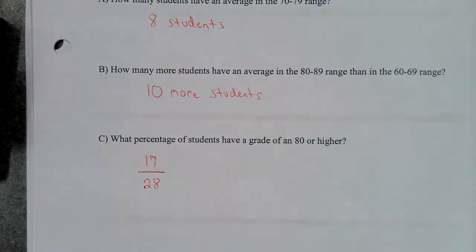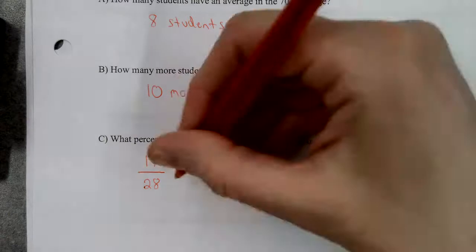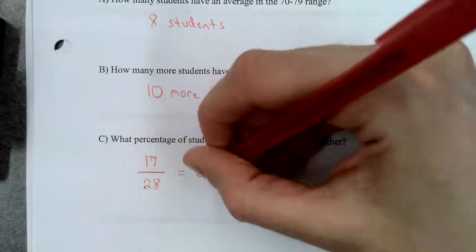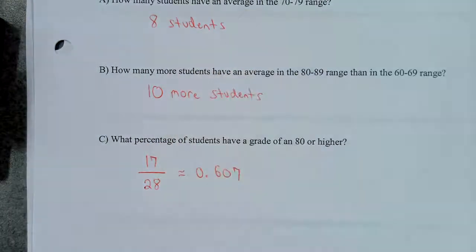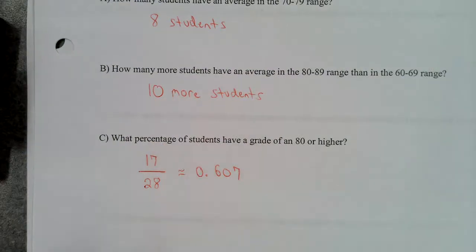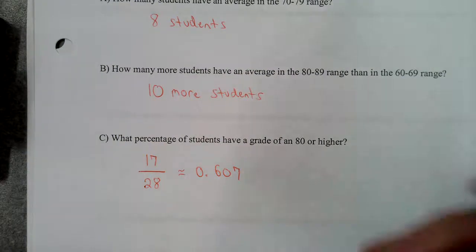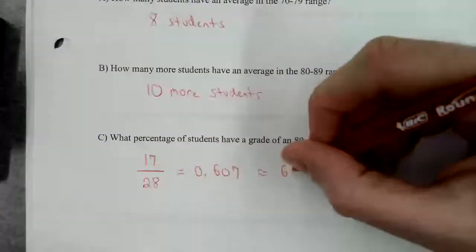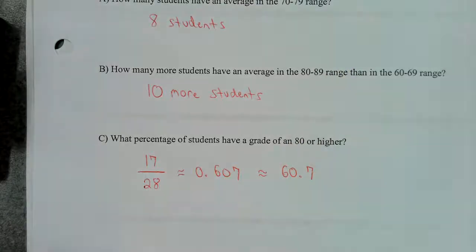17 divided by 28 gives you 0.607, and you're going to convert that to a percentage because the question asked you for a percentage. So it'll be approximately 60.7% of students.